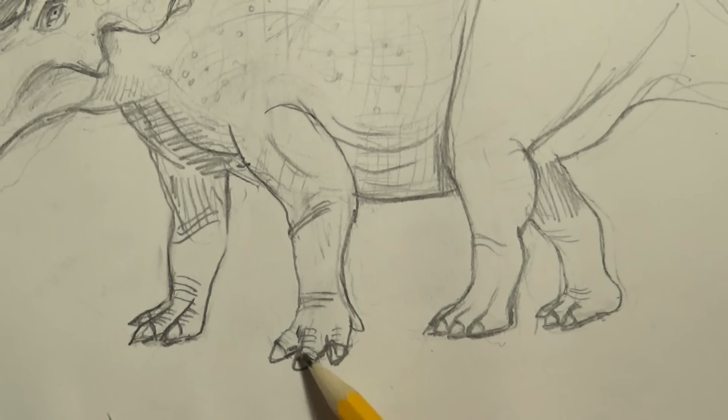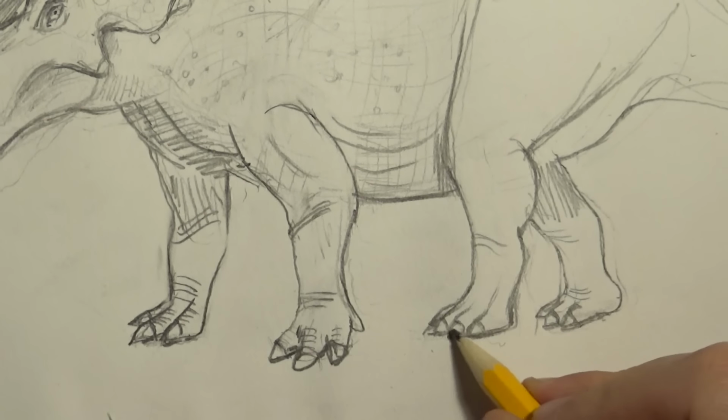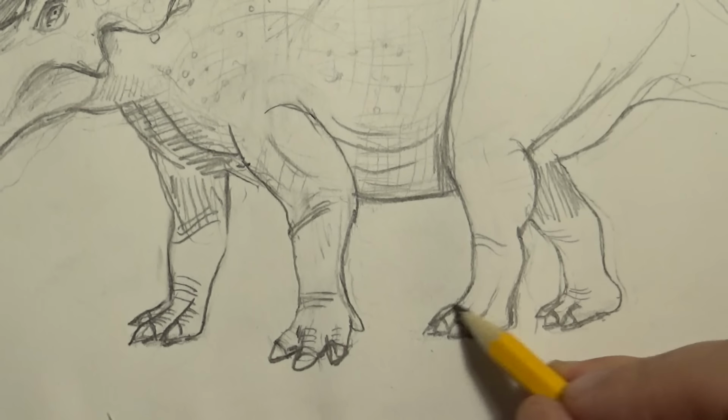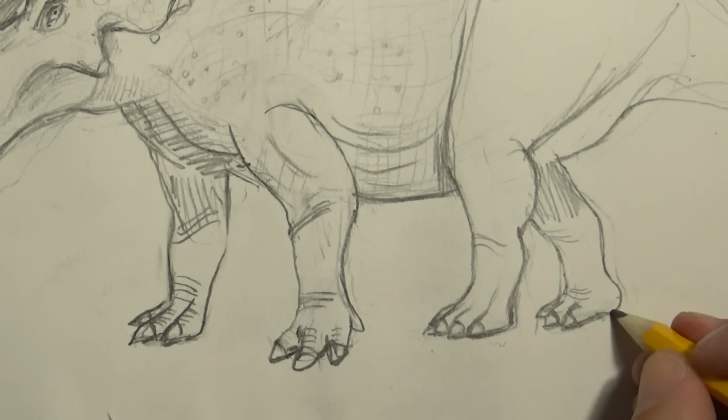So, yeah, that's why maybe the feet and the hands are so different, because here it was only 4 fingers. Or toes.